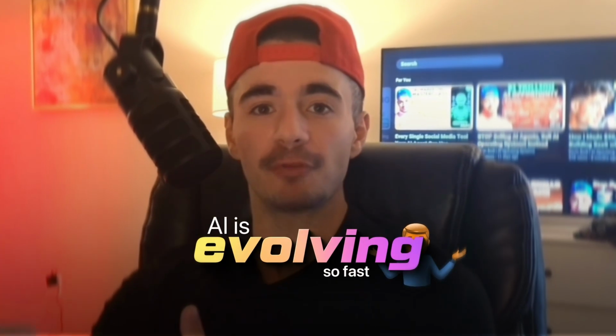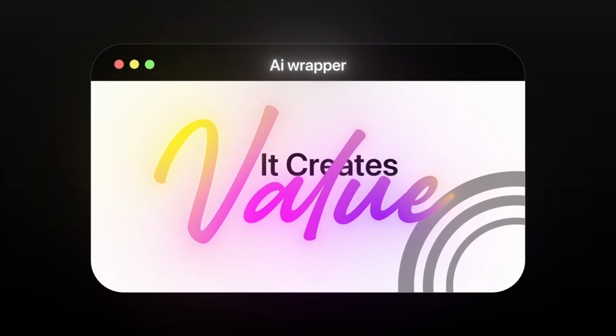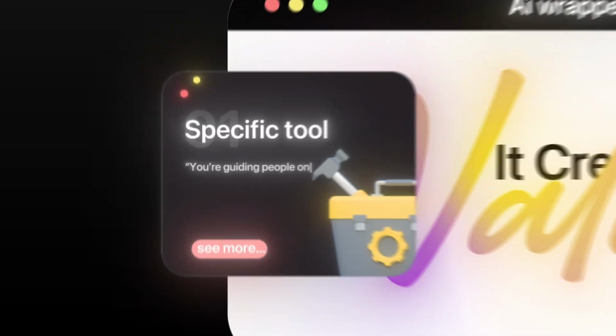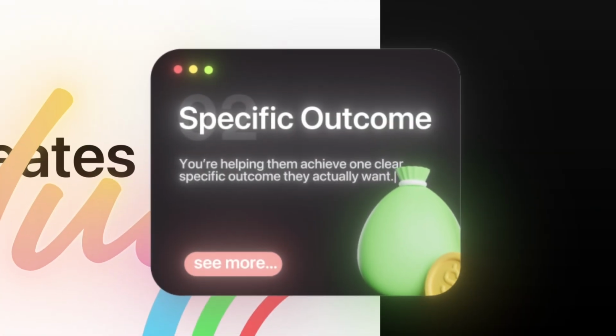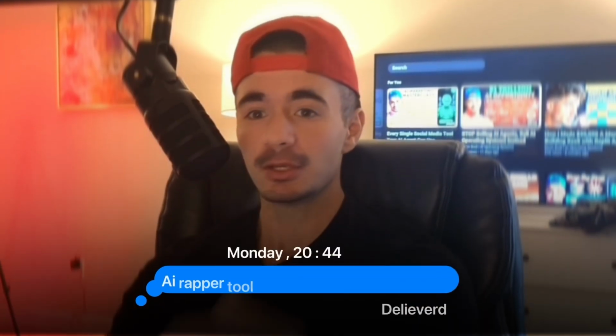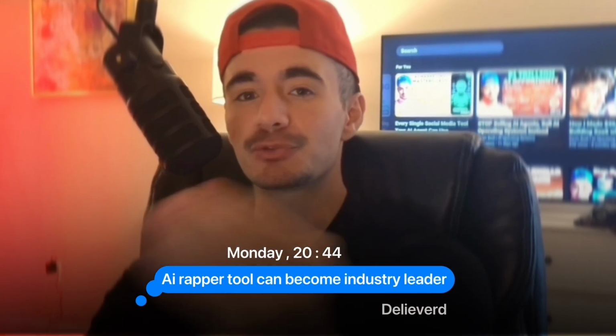But what people don't realize is that AI is evolving so fast that when you do create an AI wrapper, it creates a lot of value because you're showing the average consumer how to use a specific tool for a specific outcome that they're looking for. And in this way, your AI wrapper tool can become an industry leader overnight.